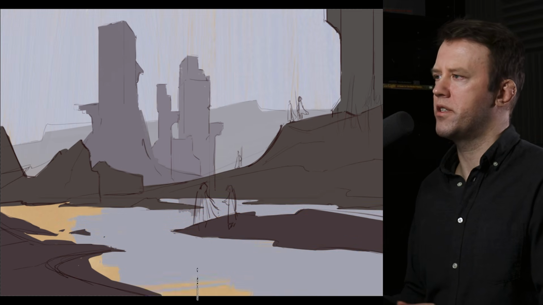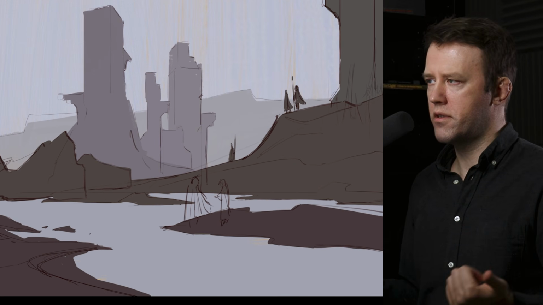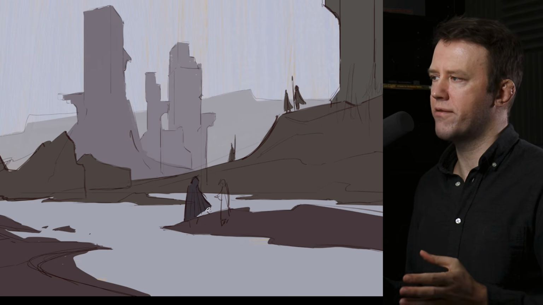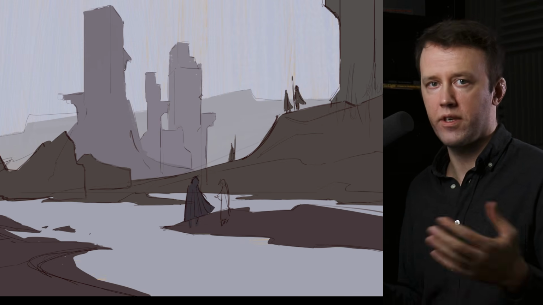These rock formations and all the shapes you're seeing right now are not final at all. They're just my first attempt based on what I have in mind and on the reference I gathered. So don't worry if something looks strange or out of place in the beginning. We'll adjust it and figure it out step by step.